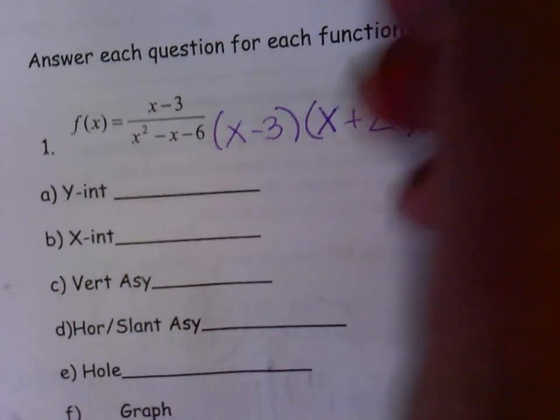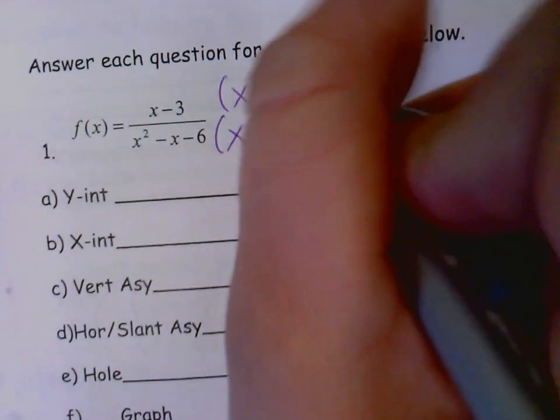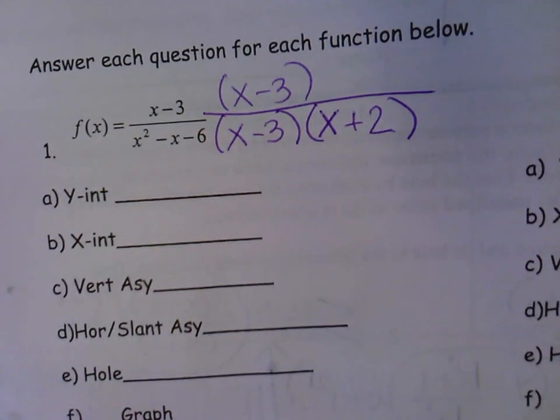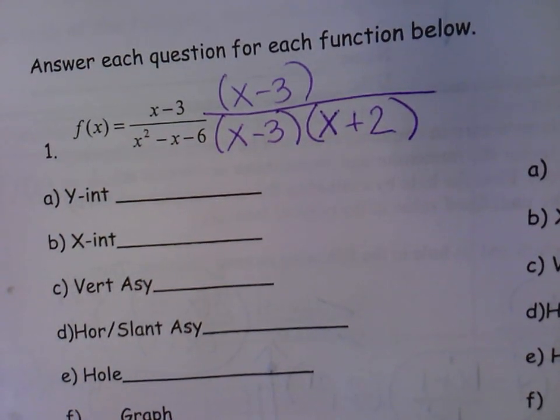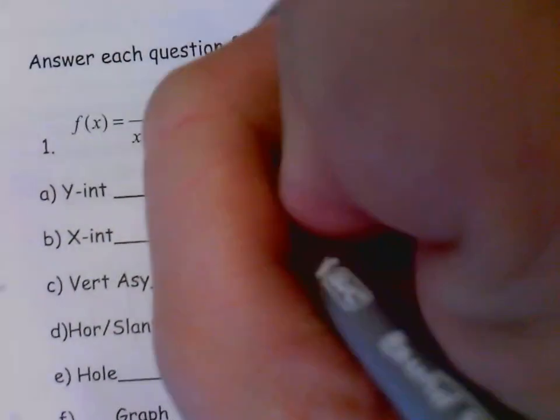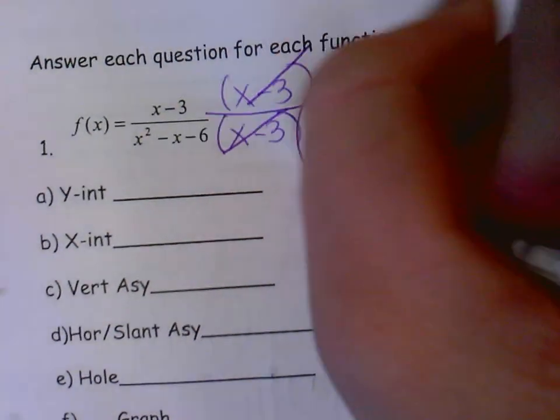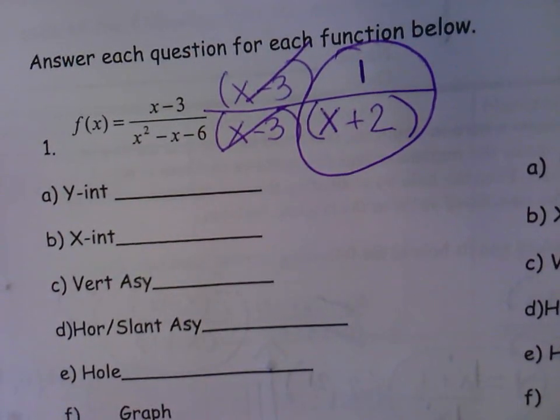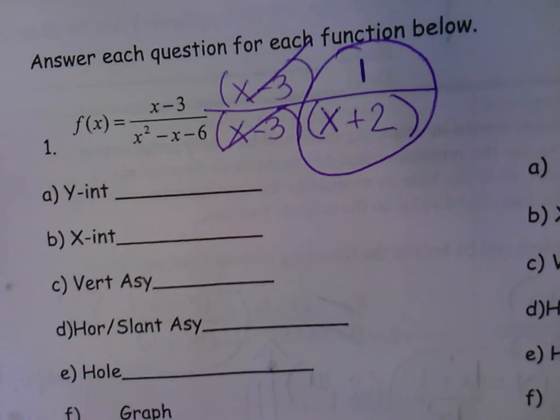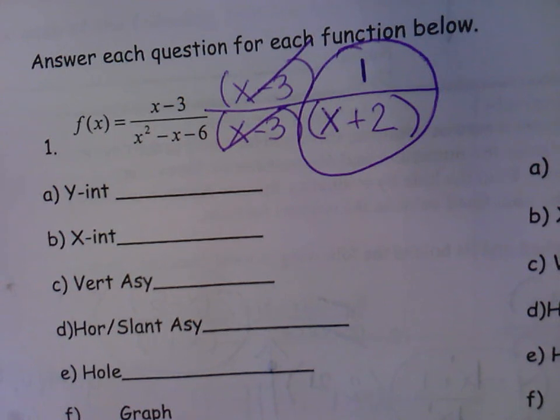Or you could use the box or diamond method, but I like to look for the factors intentionally. So do you see how your x minus 3's cancel? Something I emphasized yesterday: make sure that you write a 1 in your numerator to show that the numerator is not 0. X plus 2 is in the denominator. You need to show that x plus 2 is in the denominator, or else it changes the function completely.